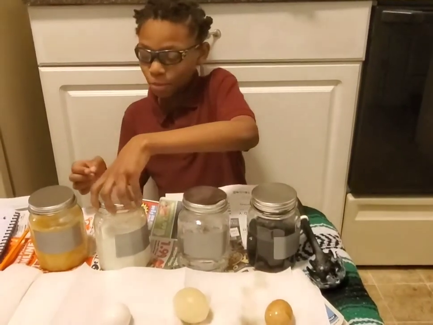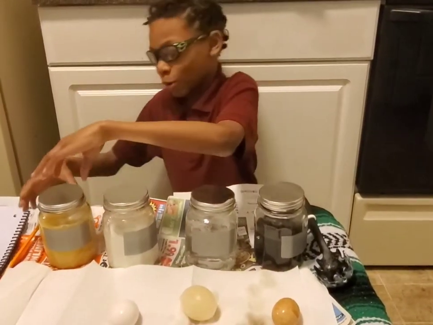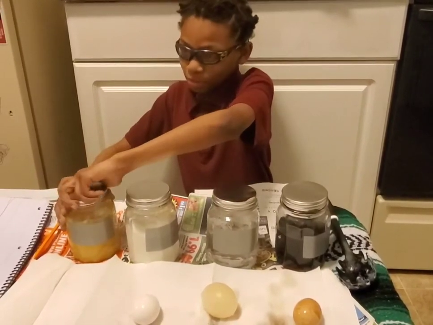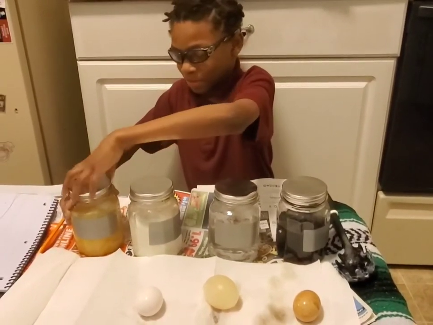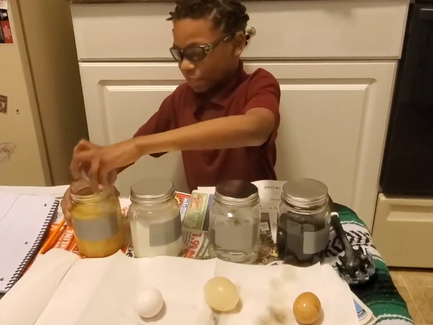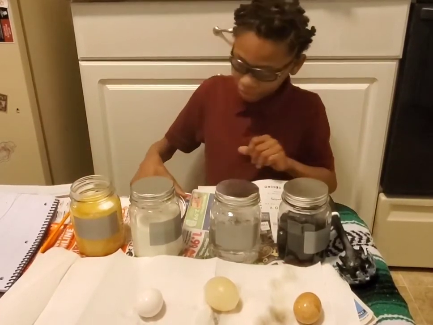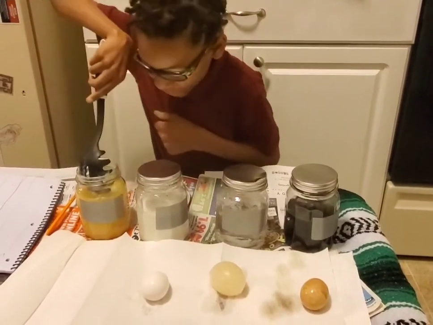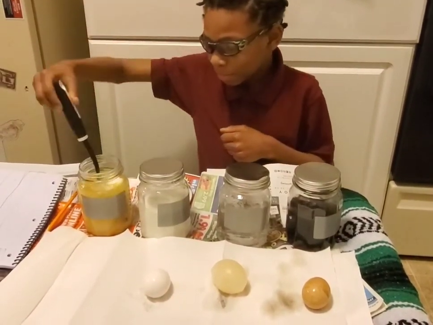Next, I will be checking out the orange juice egg. I think it would be orange and yellow. Where's mine? We have to look at the bottom.